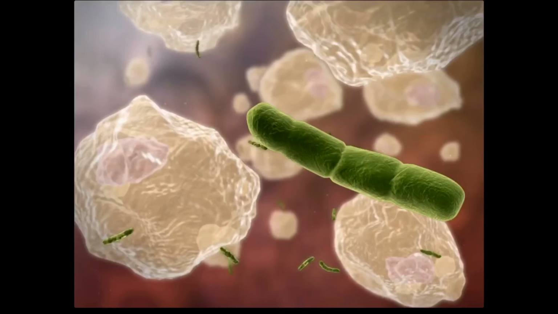So just in case some of you have not, let's say, identified the white blood cell, the pathogen is the microorganism in green, and the white blood cell is the one in the irregular white shaped structure with the nucleus.